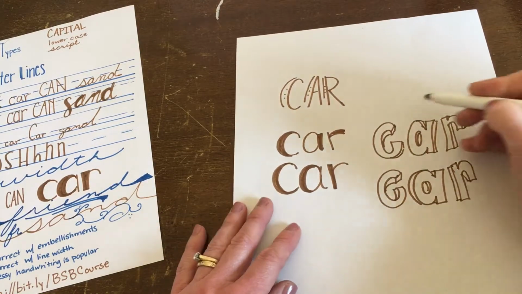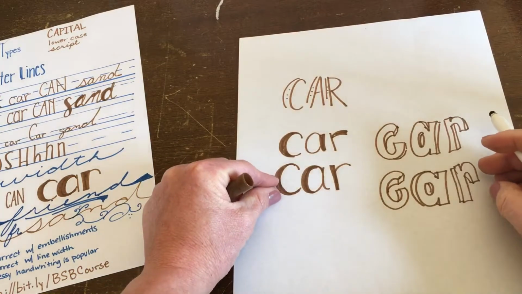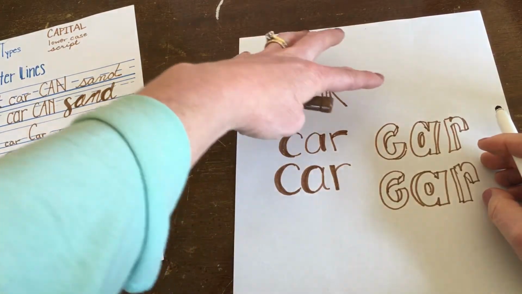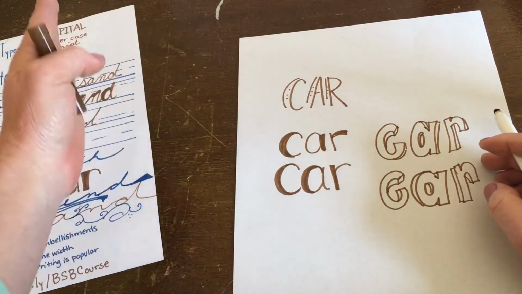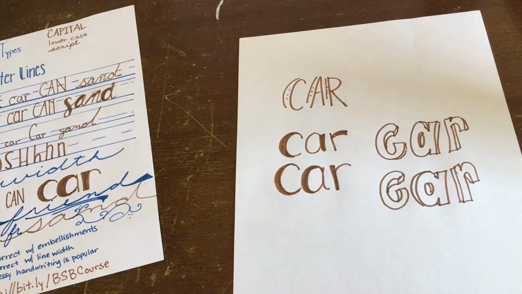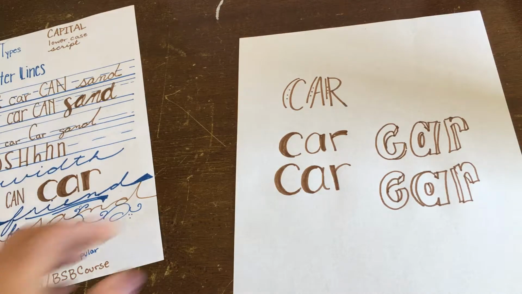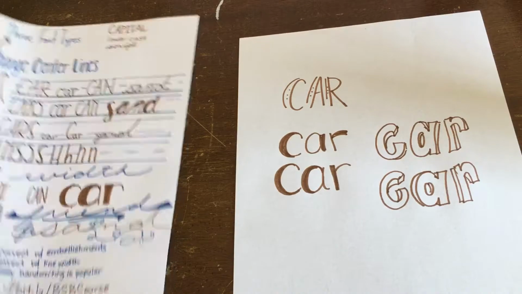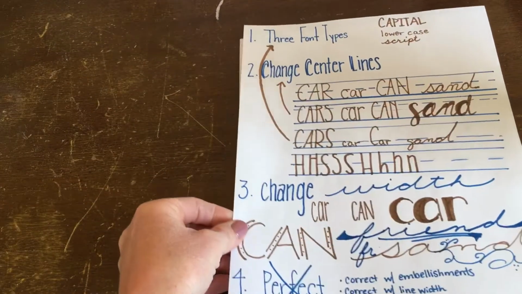So you always want to shadow, you always want to extend your lettering, you always want to embellish on the same side all the way through the lettering. Don't switch it up and go from the left to the right to the left to the right. That will not look good, okay? You don't want to do that. So I hope that this was helpful to you.